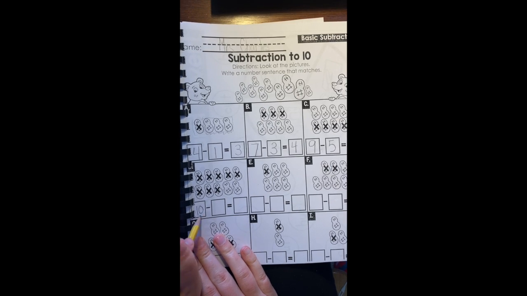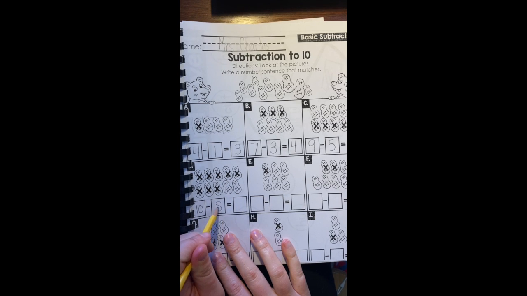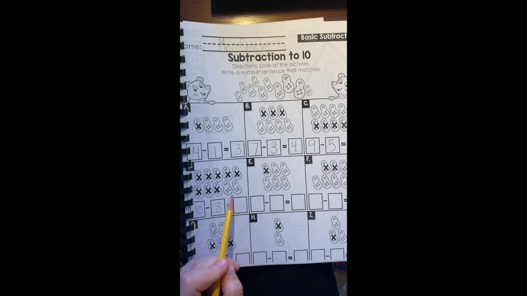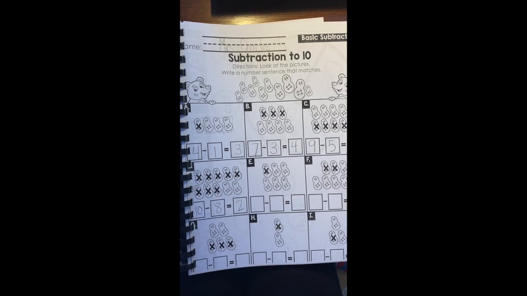We're starting with 10 minus, how many are we going to take away? Can we count that? We're going to take away 8. That's right. And how many will be left if we take away 8 peanuts? There will only be 2 left.